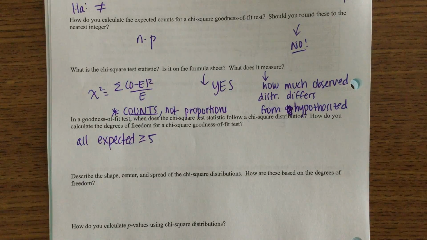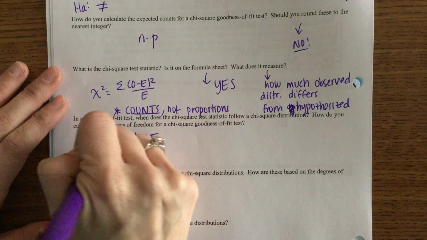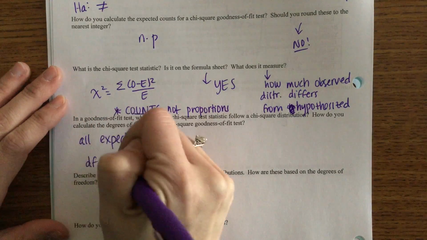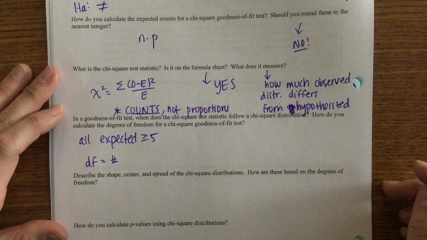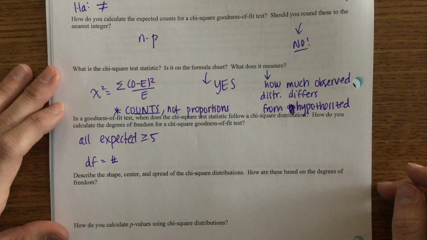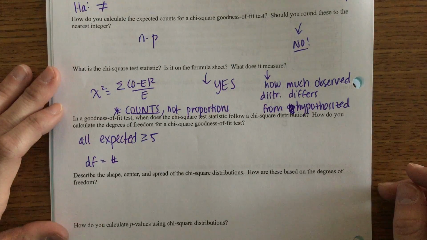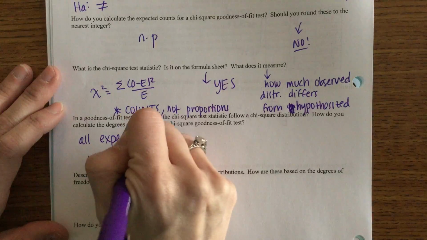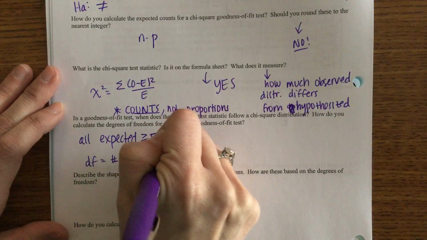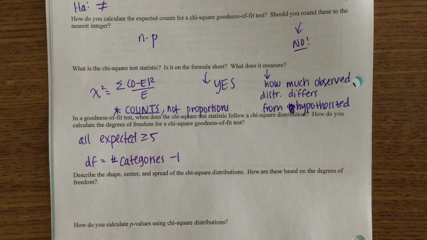Just like a t-test, there is degrees of freedom. This one is a little bit harder for students to remember. Degrees of freedom, it'll catch up eventually, so just listen. Degrees of freedom is the number of categories minus 1. So it is not based on the sample size.